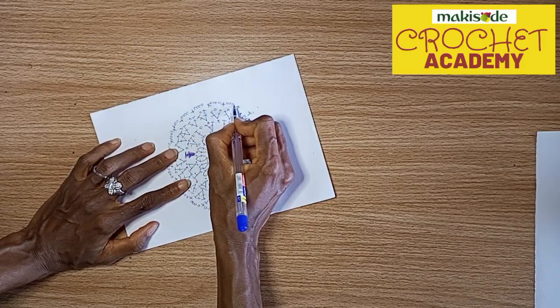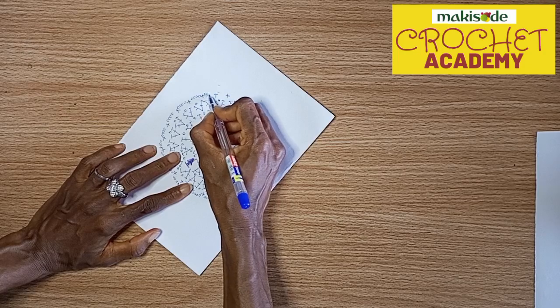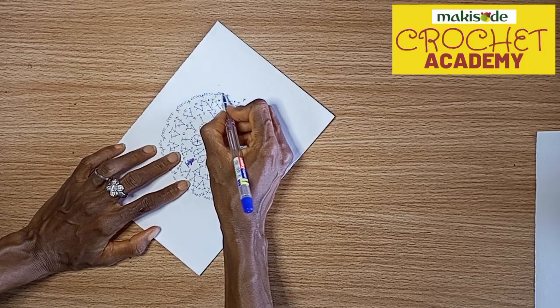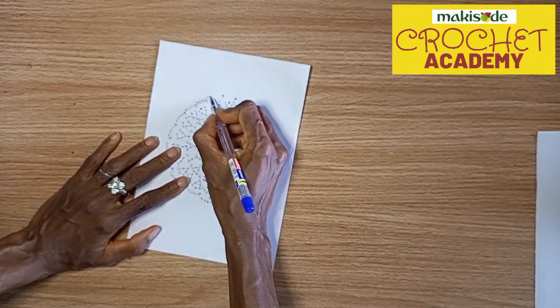The single crochet stitches sit between the V stitches from the previous row, right?